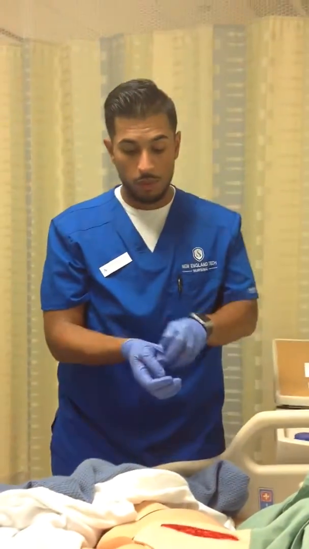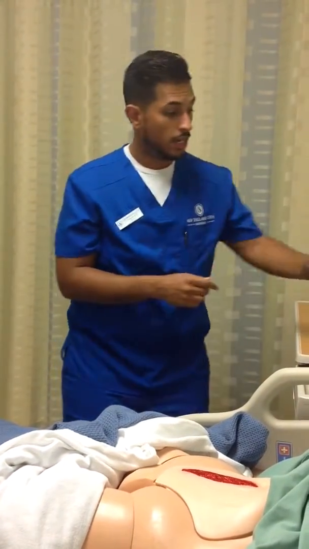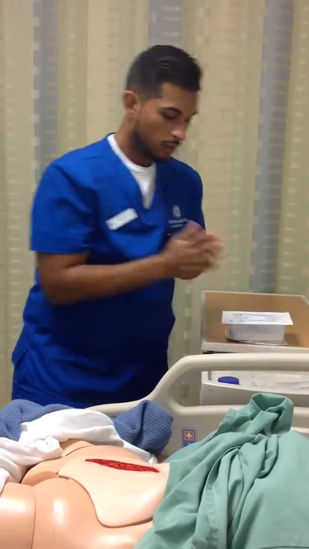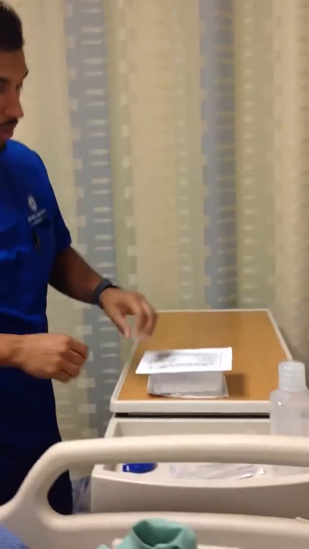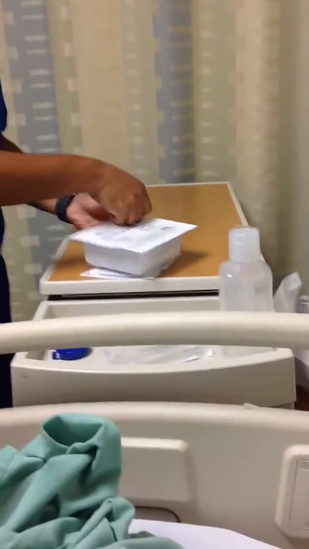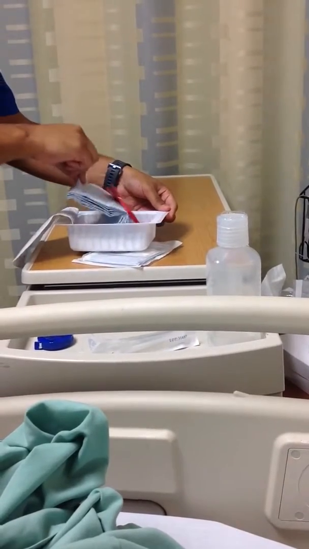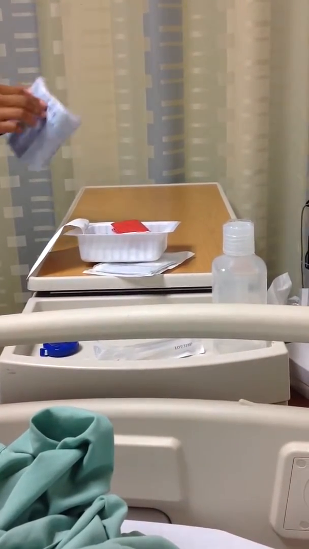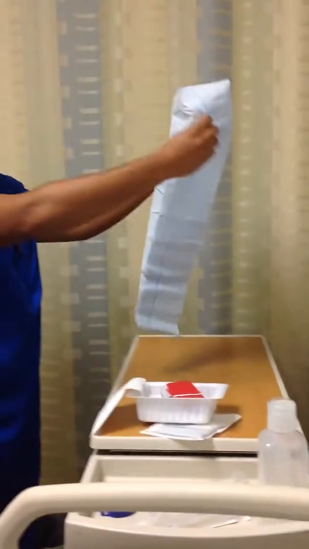At this point, I would remove my dirty gloves, perform hand hygiene. At this point, I want to start setting up my dressing change tray. So I would open the dressing change tray, and I would pick up the sterile field, making sure to pick up where it says pick up here on the sterile field. I would open the sterile field, not touching the inside of the sterile field.